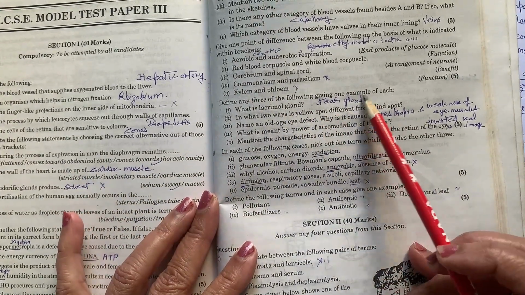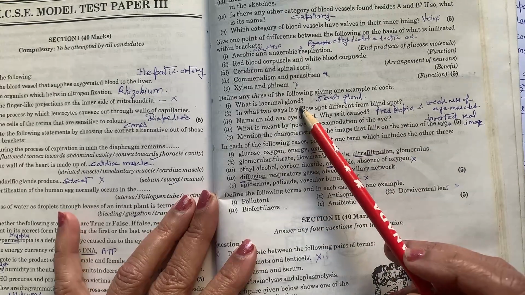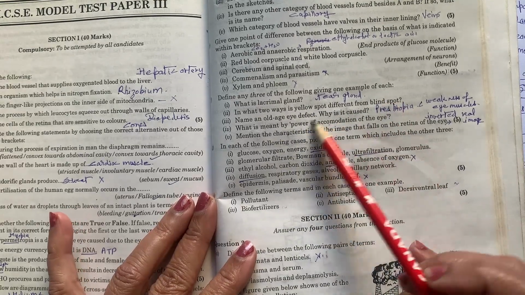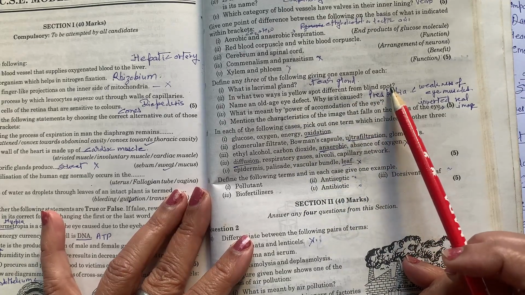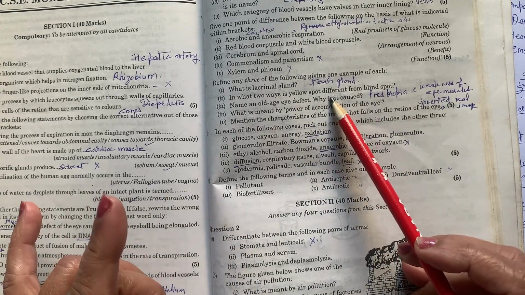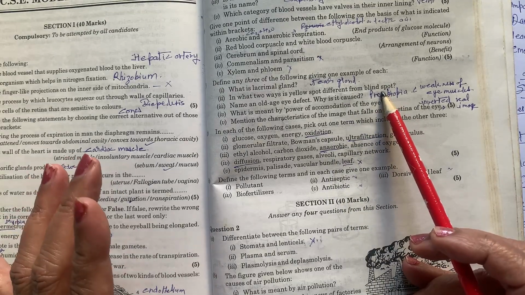Define any three of the following, giving one example. What is the lacrimal gland? Tear glands are known as the lacrimal glands. In what two ways is the yellow spot different from the blind spot? See, in the yellow spot, the sharpest image is formed. In the blind spot, no image is formed.